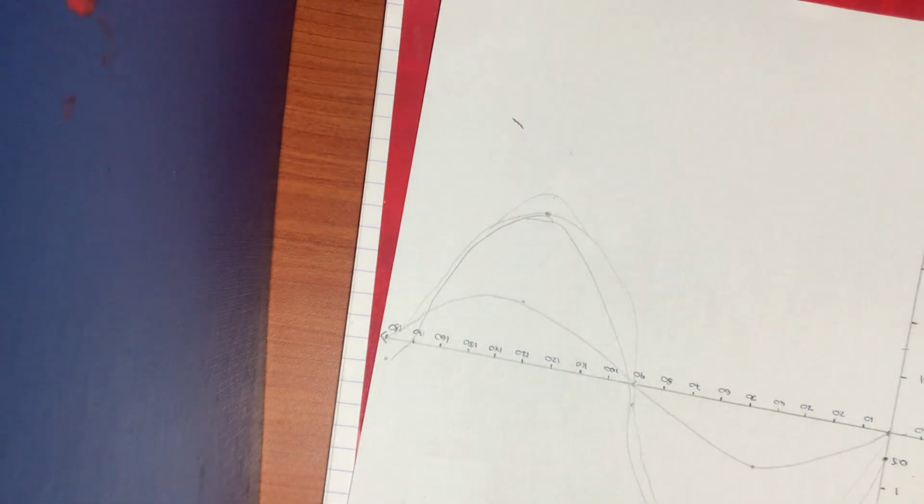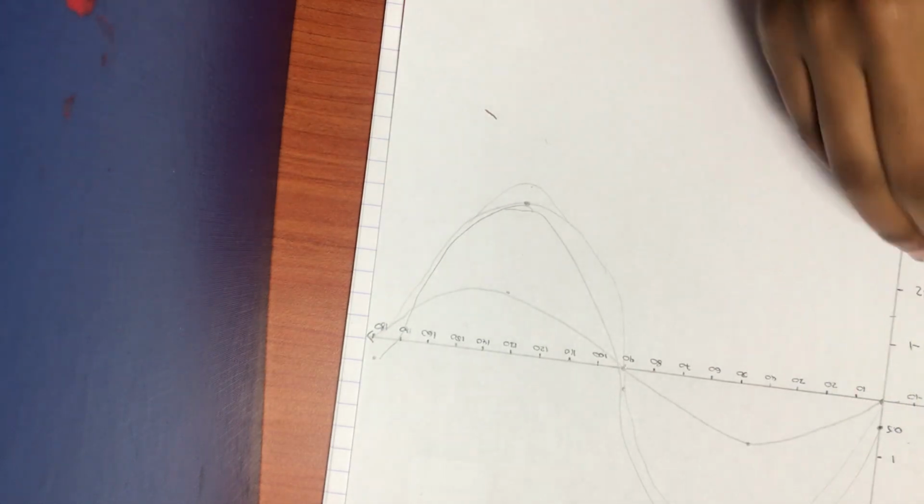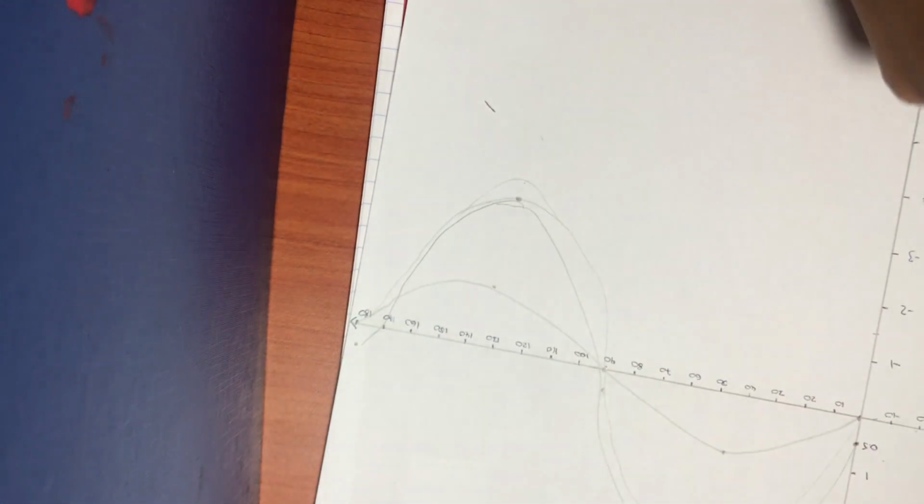So what I'm going to have is something that looks like that. And then next, I'm going to have a phase shift to the right by 65. So each point I can move to the right by 65. I'm just going to put my plots in red. There we go.